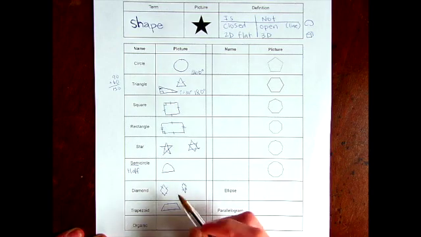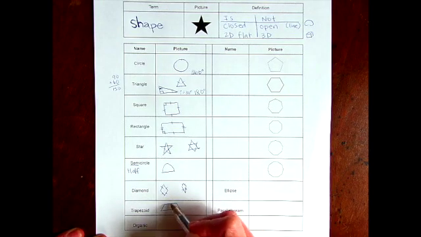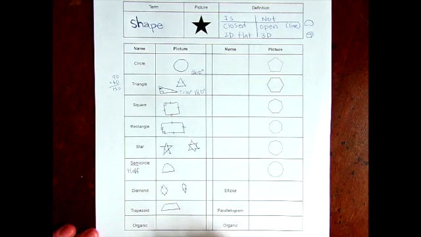So in this case, these two lines are parallel, but these two are not. And then an organic shape is just any kind of blob shape. It doesn't have rules to follow like the other ones.